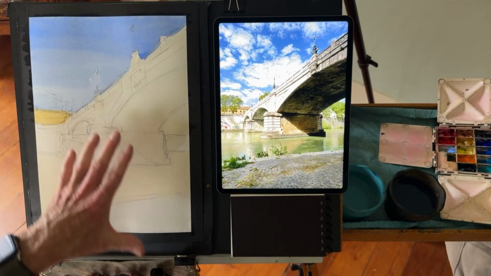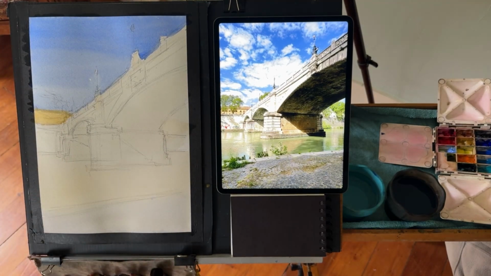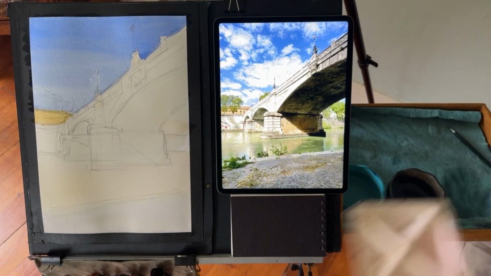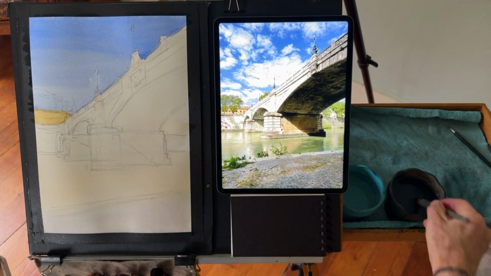And while that's waiting to dry, I can make those happen down here. I really like to avoid the hairdryer if I can. So, rinsing.